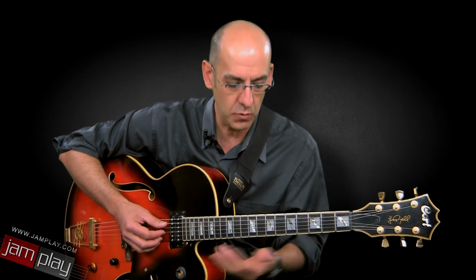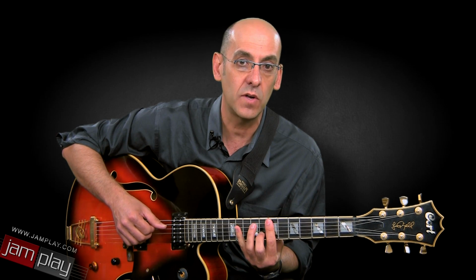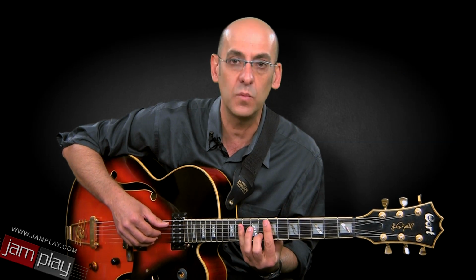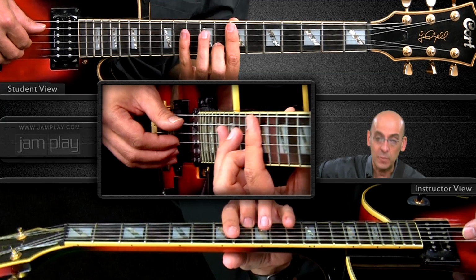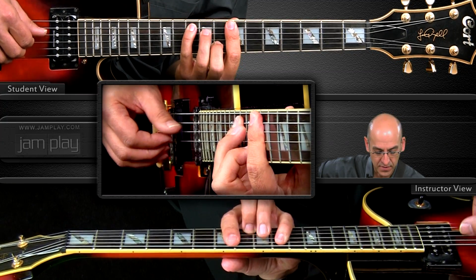Now, what this means is that if you have two measures of a chord, you don't have to play the root note at the beginning of the second measure. It's only when the chord change occurs. So if you had two measures of E minor, you could play the root note on one and do whatever you wanted to do, well, within parameters. We're going to talk about those parameters, but you could play all these different things.